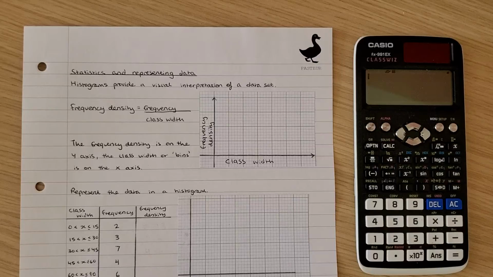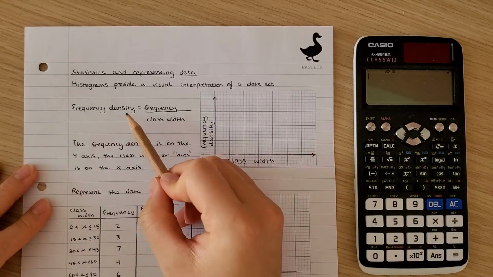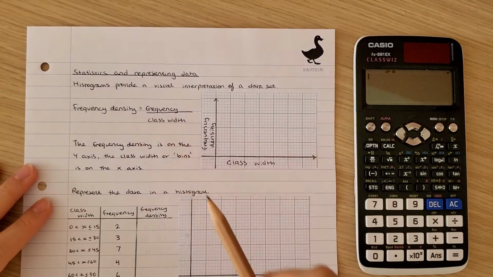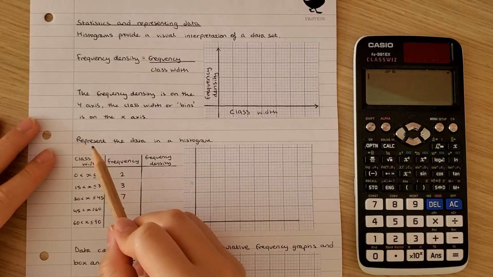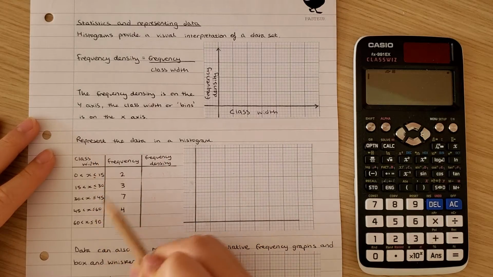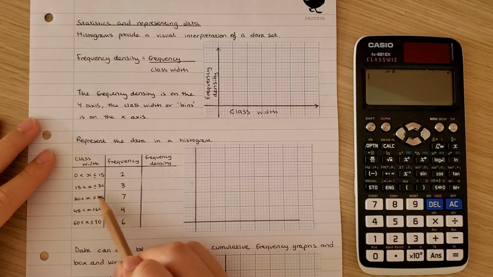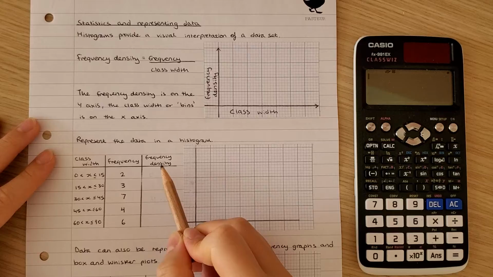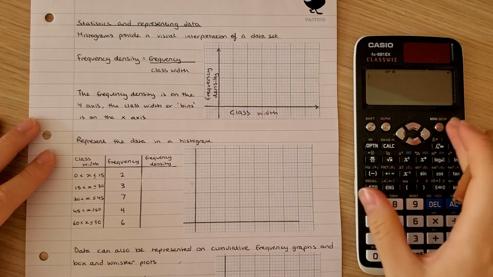In this video I'm going to go over histograms. We're going to include the frequency density, which is calculated by frequency over class width. So if we start with an example, represent the data in a histogram. We have class widths of 15, and a 30 here, and frequency, and we need to calculate frequency density.